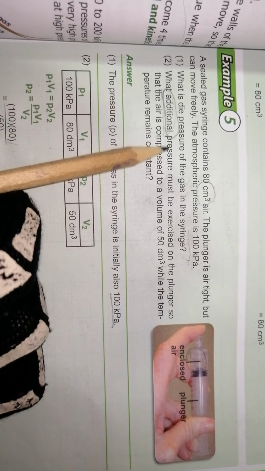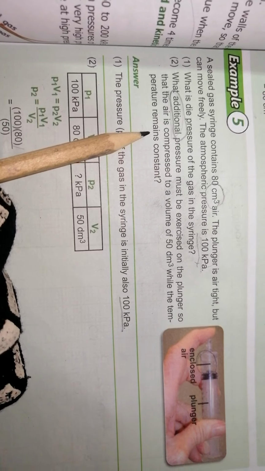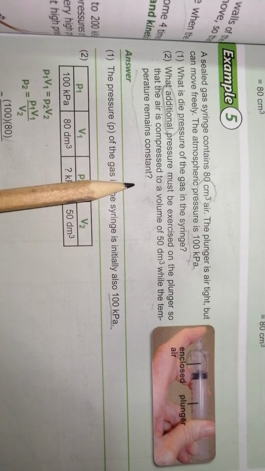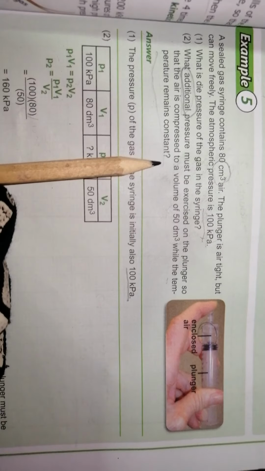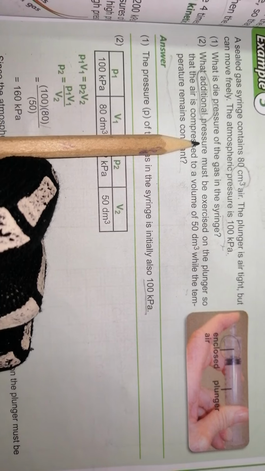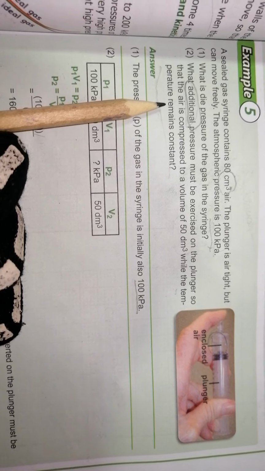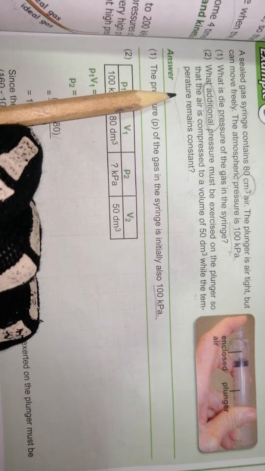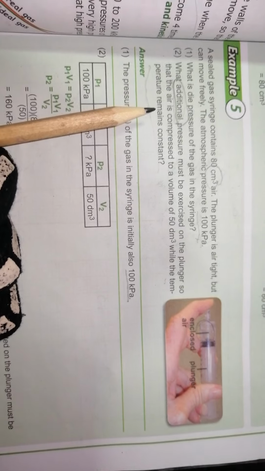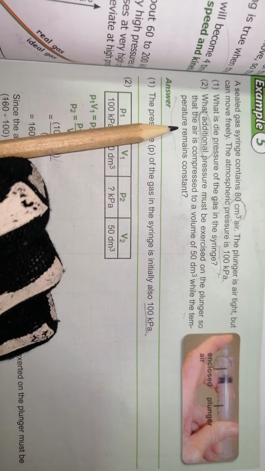Okay, number two. What additional pressure must be exerted on the plunger so that the air is compressed to a volume of 50 decimeter cubed while the temperature remains constant? When they tell you the temperature remains constant, they're giving you a hint that it is Boyle's law, because pressure and volume are inversely proportional when temperature is constant. They're asking us for additional pressure, not the pressure afterwards, which is P2. So we're going to work out P1 and P2, and then find out how much extra pressure was added to what we had originally. Basically, we're finding the difference between P2 and P1.